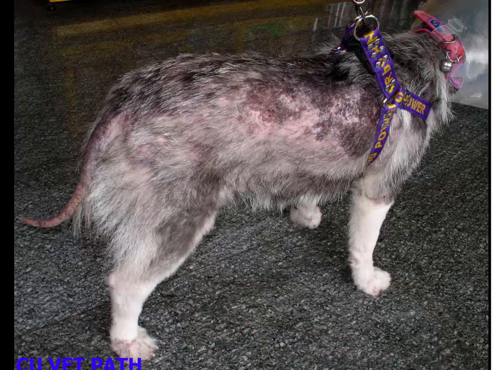You may also see a number of secondary problems, including seborrhea, because thyroid hormones influence the fatty acid concentration of sebaceous glands. And this form of dry seborrhea will predispose the animal to secondary bacterial or yeast infections. So there are a lot of secondary dermatitises associated with hypothyroidism.